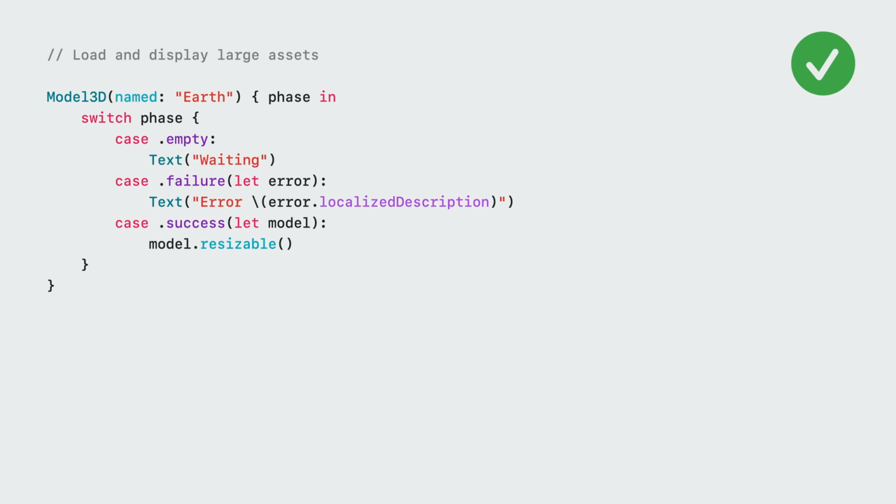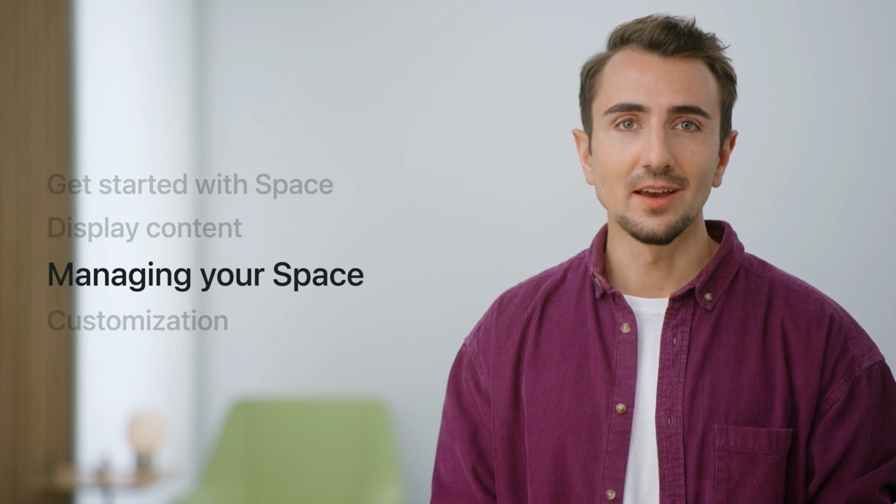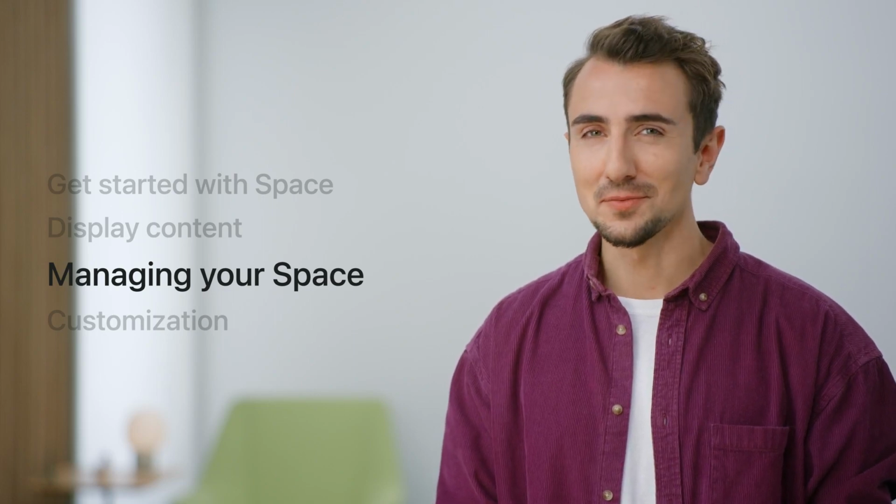For the best user experience, make sure to leverage the new Model 3D and RealityView APIs, which load your 3D assets asynchronously. In this code here, we display a text while the model is still loading, and an error in case something went wrong. And now Mark is going to tell you how to manage your space, and even better, how to launch into space. Thanks, Rafa.